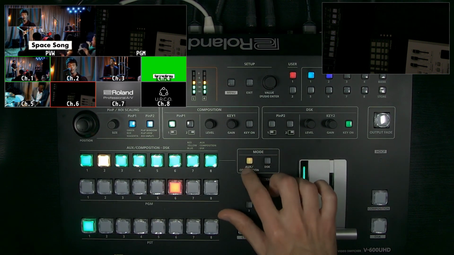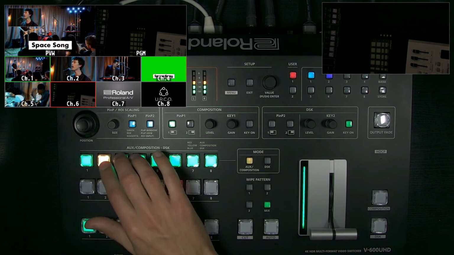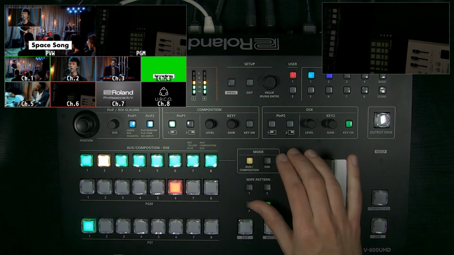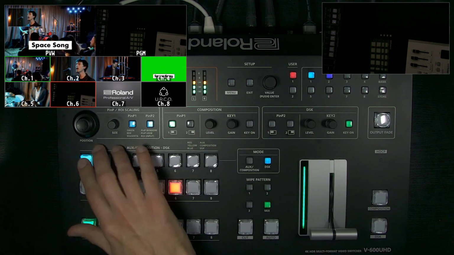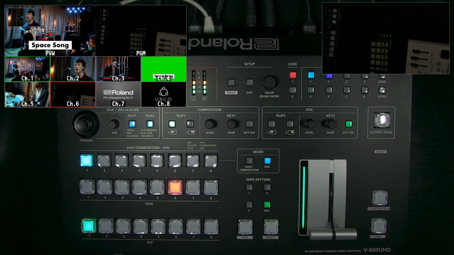Like if I press the composition mode, I had my picture-in-picture window assigned to input 2. So this is kind of like just a shortcut to press and hold, and then you can recall the PTZ presets for your camera.